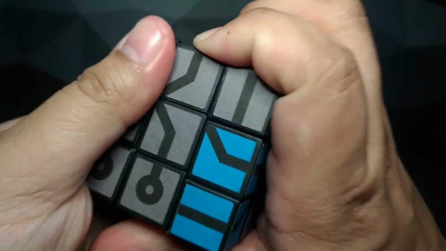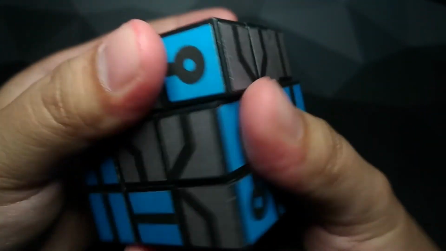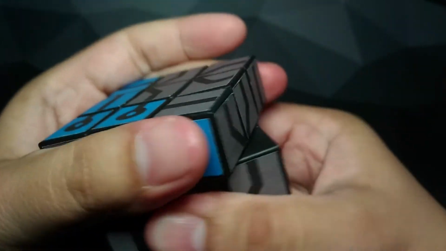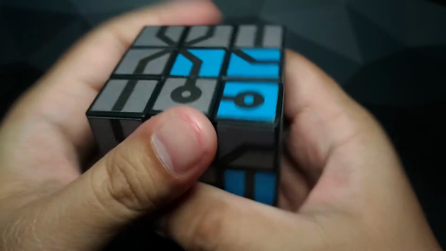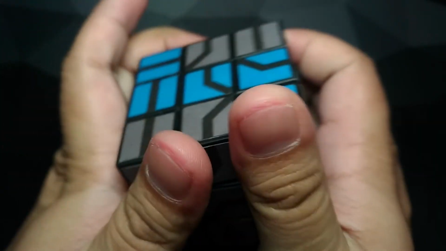Thanks for checking out the circuit cubes. This is the first time that I explored how lines can be integrated into a cube's design. I'm sure there is a lot more to explore with this concept. Before I end the video, let me leave you with one quick question. Knowing how we solved the 6-colored version, what would be your strategy for the blue and gray cube?